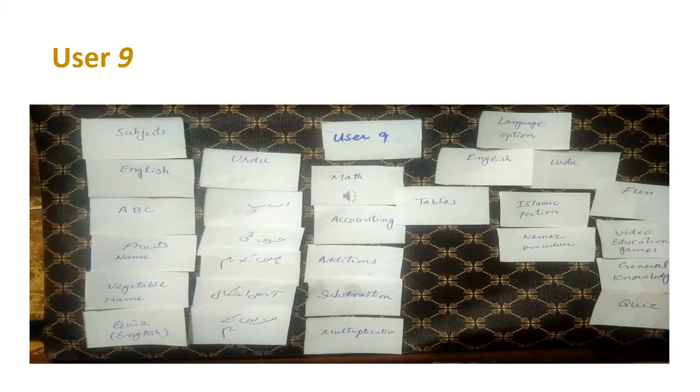User number 9 is the same, redesigned according to user number 3. The last user was 10.